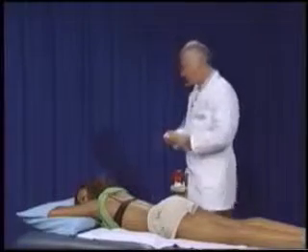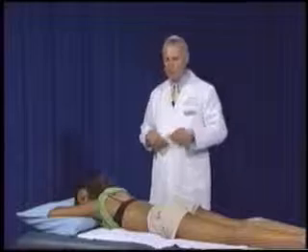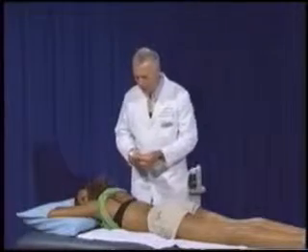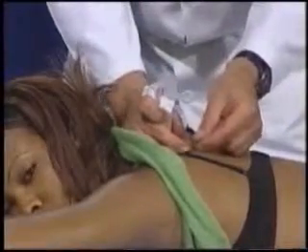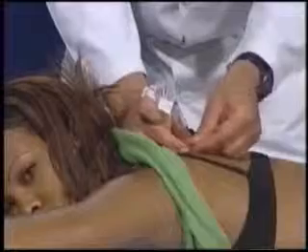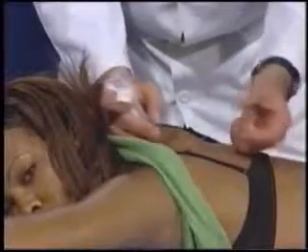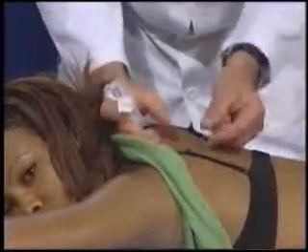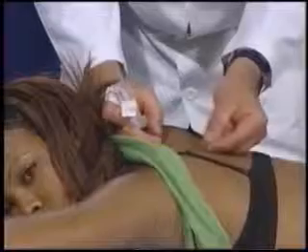All of the needles that we use, as I mentioned before, are single-use disposable sterile needles. Now I'm sticking this needle inside of the rhomboid muscle. What's happening is that I am manipulating the needle, meaning I'm not just sticking the needle in. I'm manipulating it so that we're rubbing along the surface of those muscles to cause those spindle cells to release.